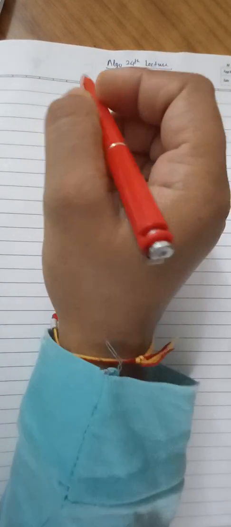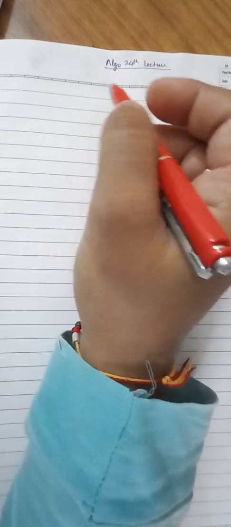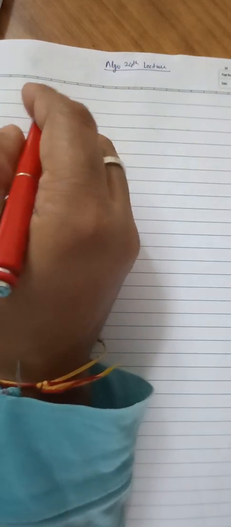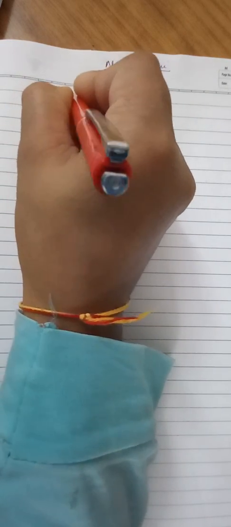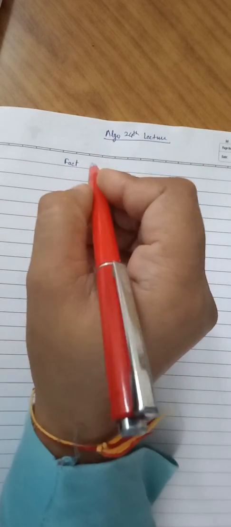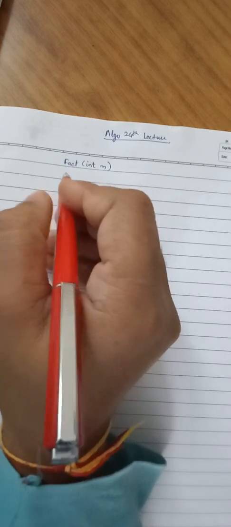How to write a non-recursive program. Suppose we want to write a factorial program. So how are we going to write it? We're going to write fact(int n).